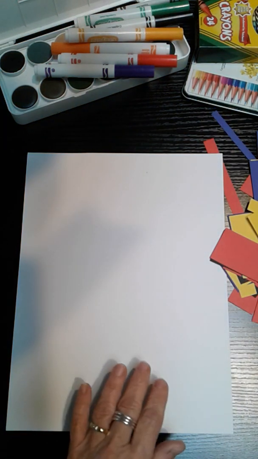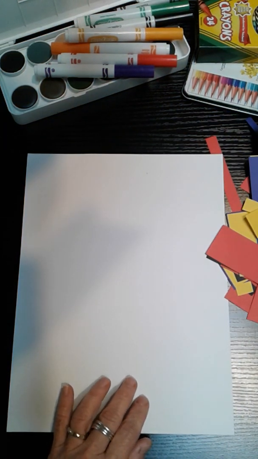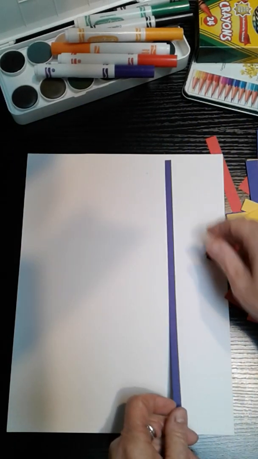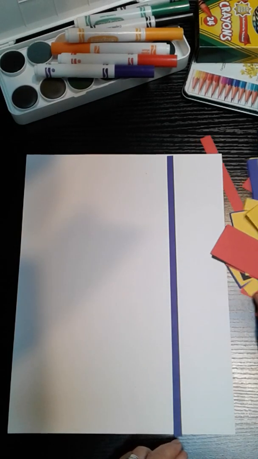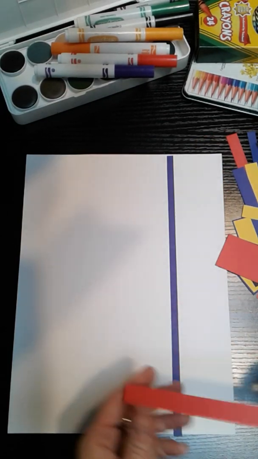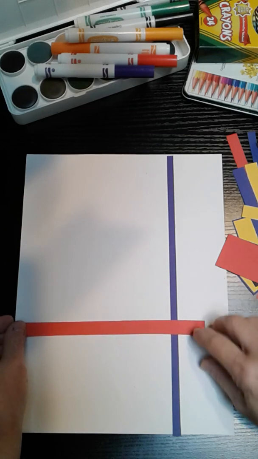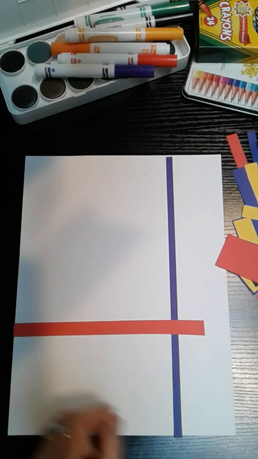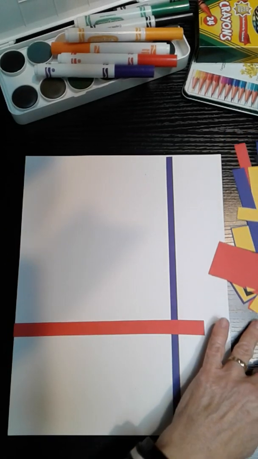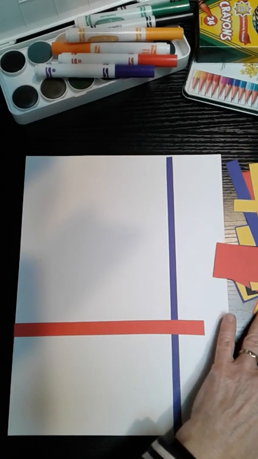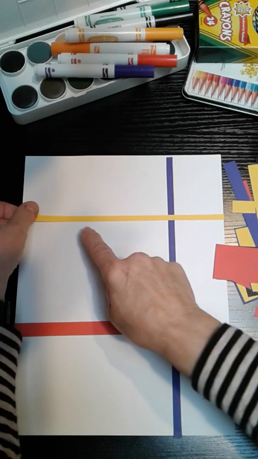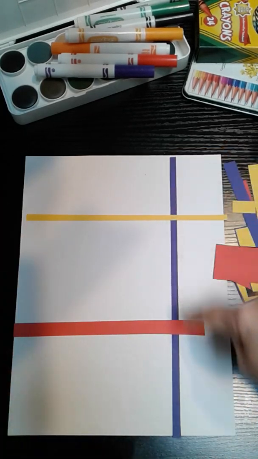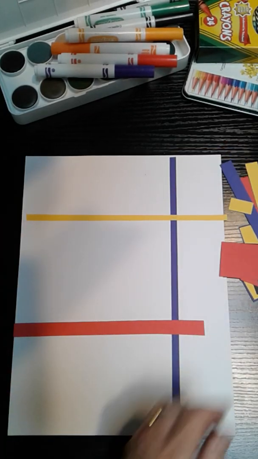Okay. Now, I'd like you to take these pieces, or the pieces you cut yourself, and start laying them out on your paper and gluing them down. And I want you to think about Mondrian while you're doing this. Okay? And try to make your colors go horizontal or vertical. This is horizontal. This is vertical.